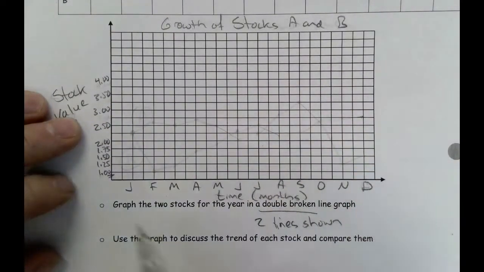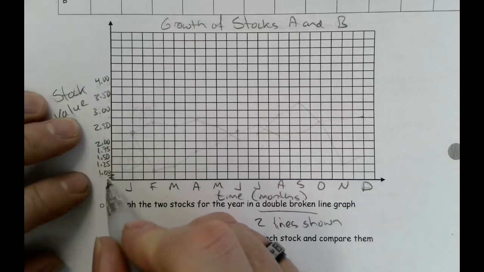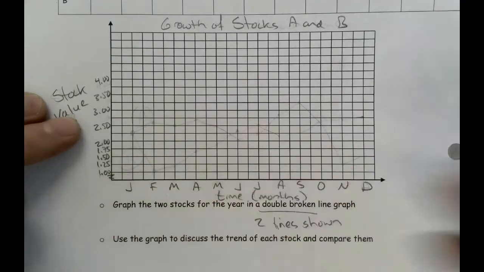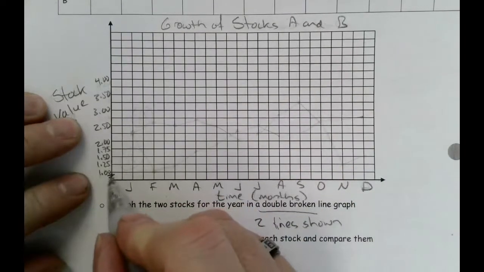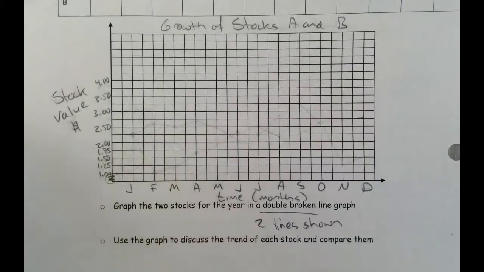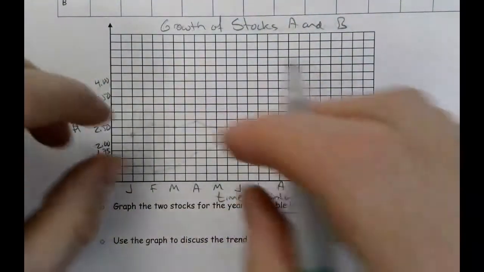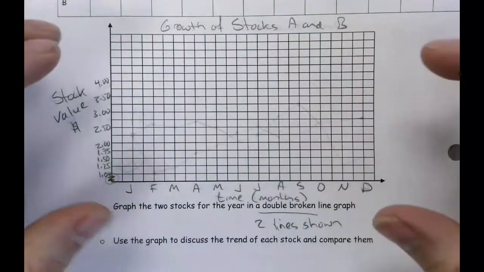Remember, I put this little mark here to show that I'm breaking the graph. I'm not starting right at 0, because there's no need to. I want you to see this mark. Oftentimes you'll see graphs that do not start at 0, so that they can expand or zoom in on a certain portion of the graph.